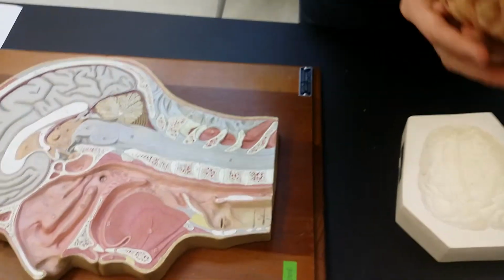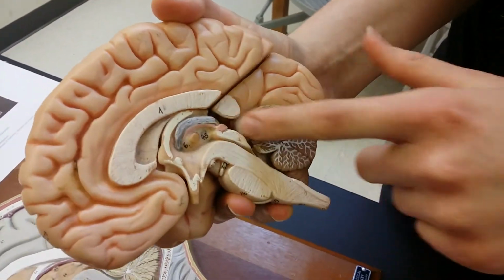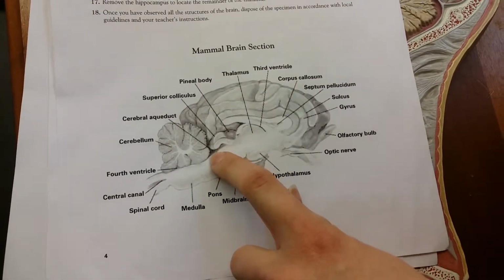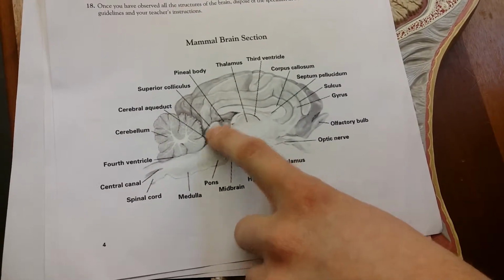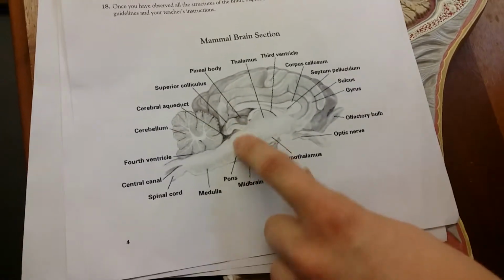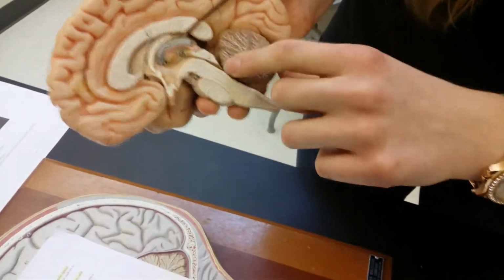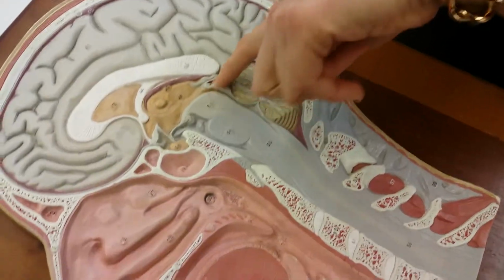The cerebral aqueduct connects the fourth ventricle to the rest of the ventricles right here. When this picture is good, the cerebral aqueduct is, as you can see right here, the space between the cerebellum and the superior colliculus and pineal body right here. So see the cerebellum and the pineal body, the space right there. That is the cerebral aqueduct. On here, the cerebral aqueduct would be right in here.